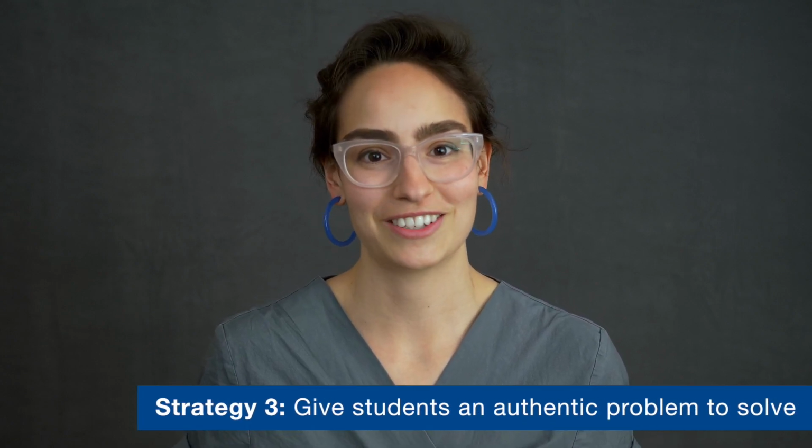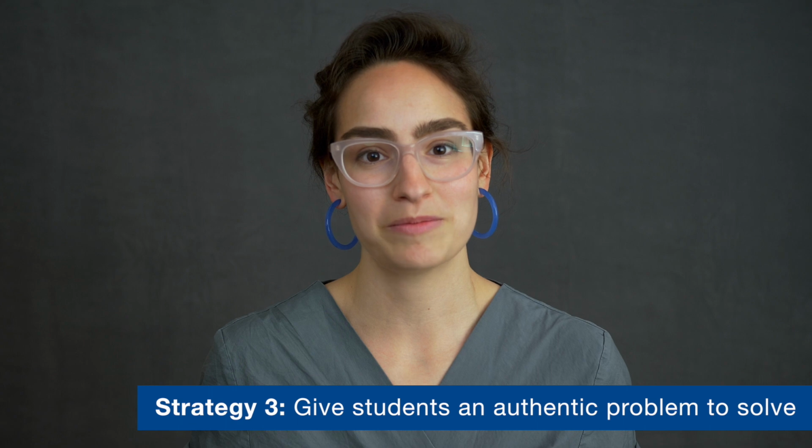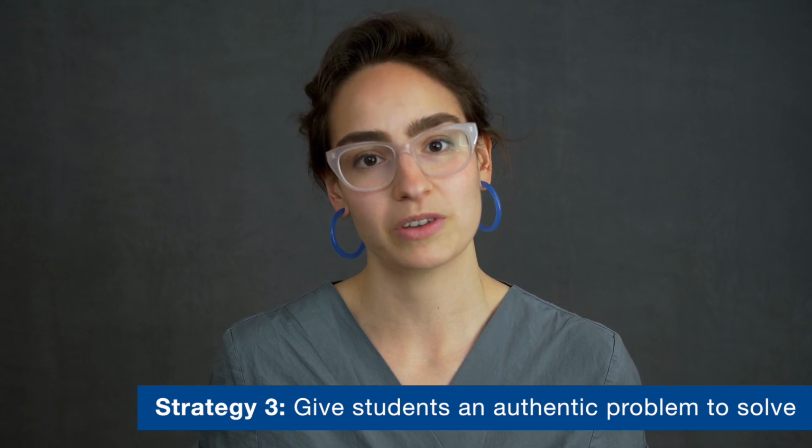When you give students an engineering design problem, give them one that they don't already know how to solve. An authentic problem that really challenges them to come up with a solution and try it is much more engaging and calls on those science and engineering skills than a project that kids already know how to figure out.